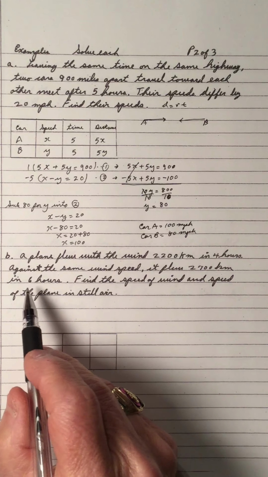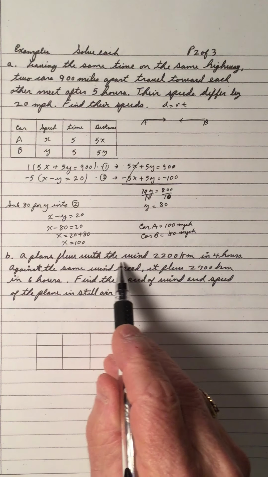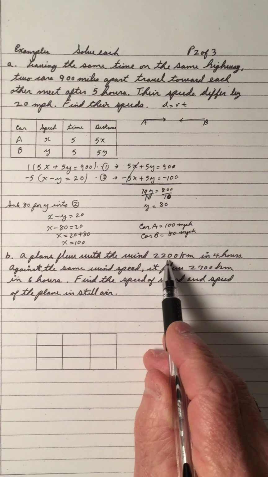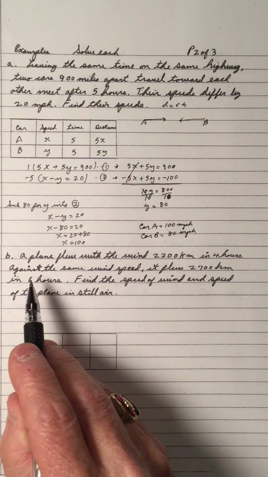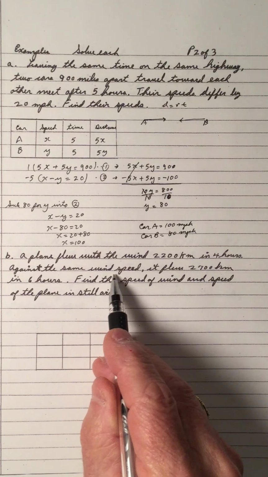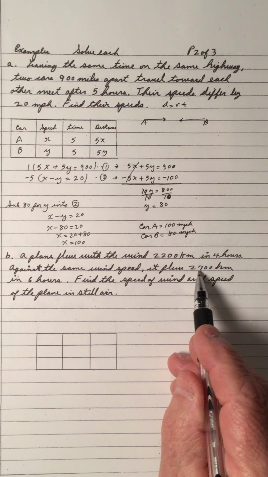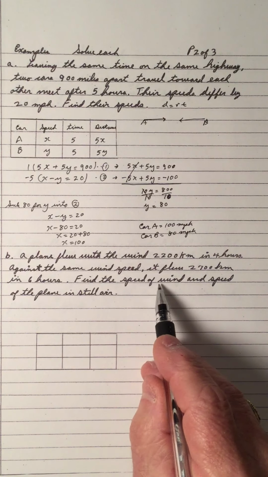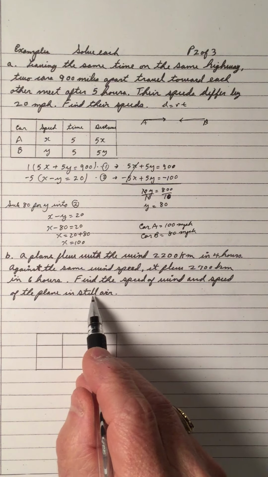Okay, let's do another one. A plane flew with the wind 2,200 kilometers in 4 hours. Against the same wind speed, it flew 2,700 kilometers in 6 hours. Find the speed of the wind and the speed of the plane in still air.